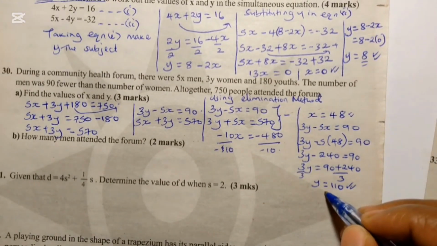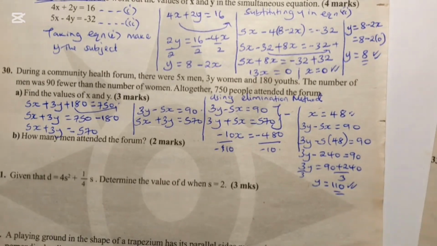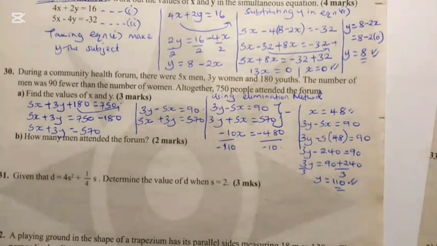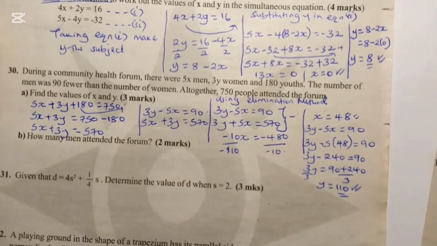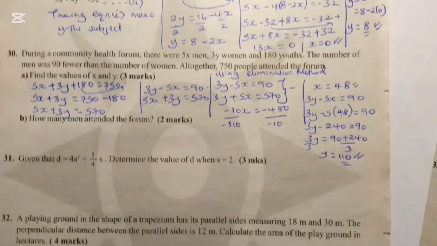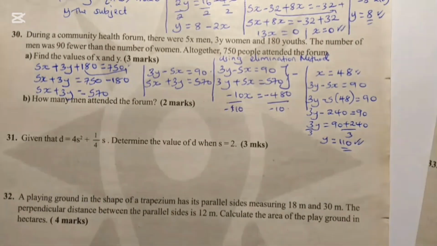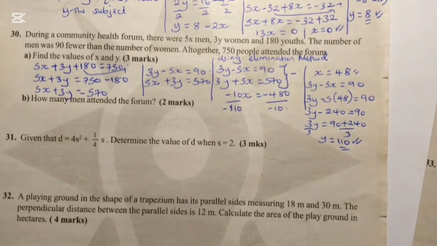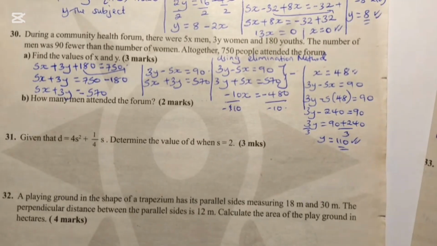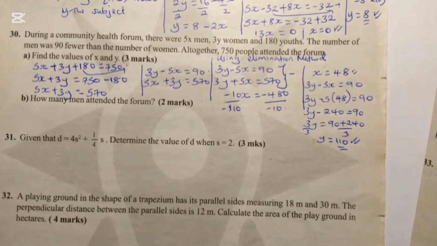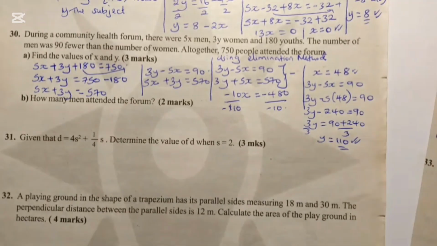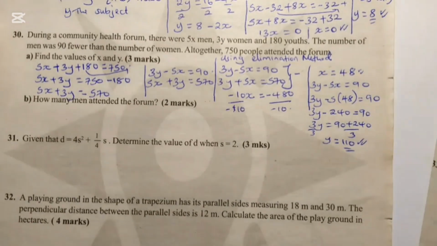and therefore we have used the space for B and other questions, but no worry. Our main aim is to understand whatever we are doing. Look at that. We have the value of x, we have the value of y, what we are asked.